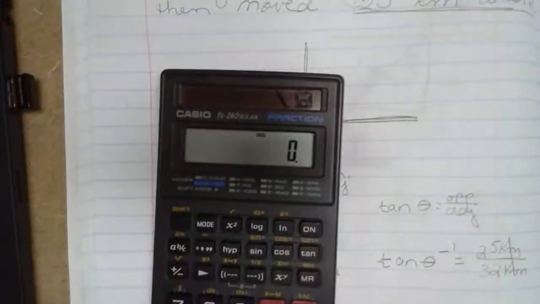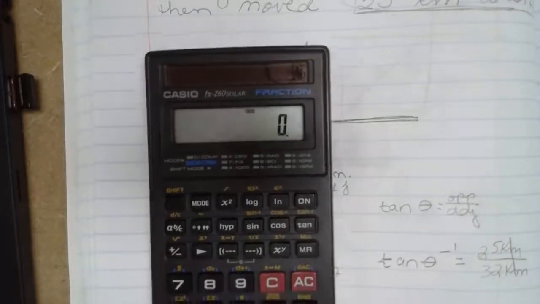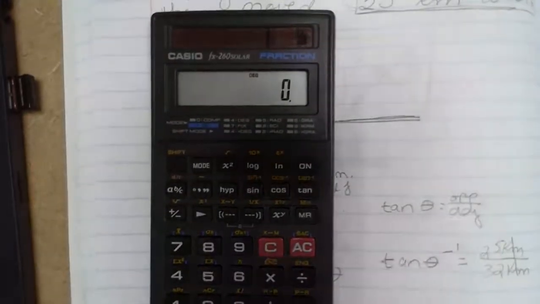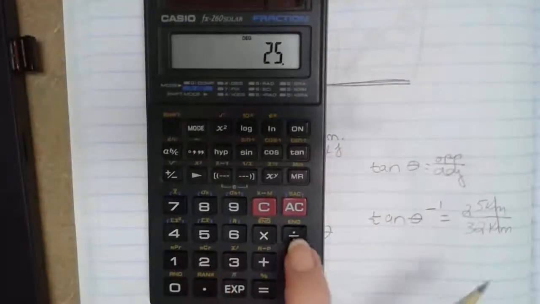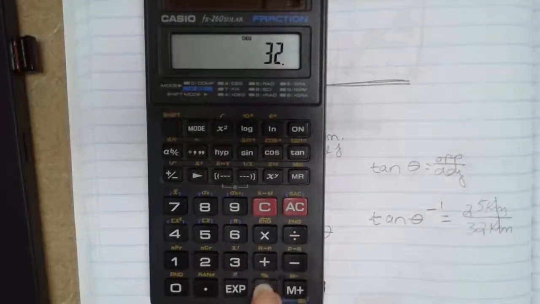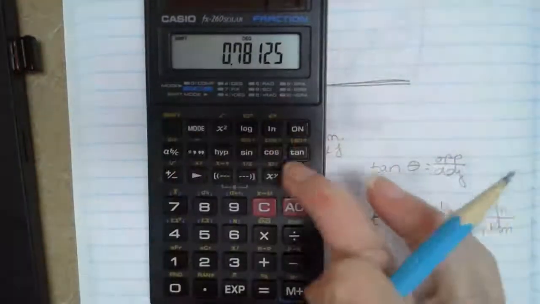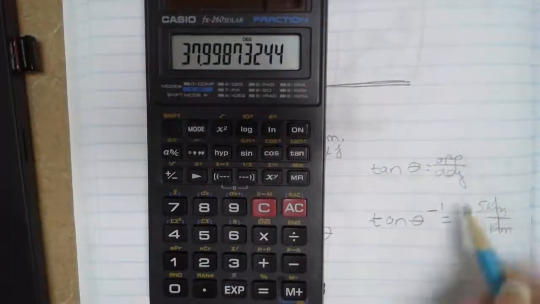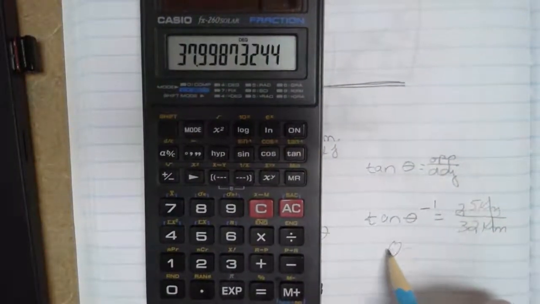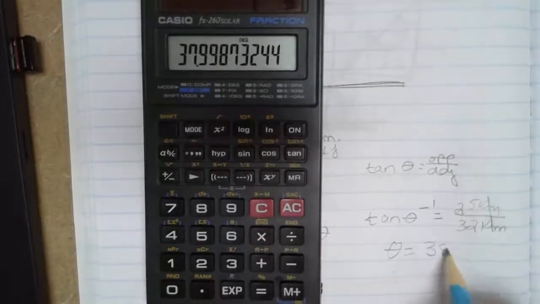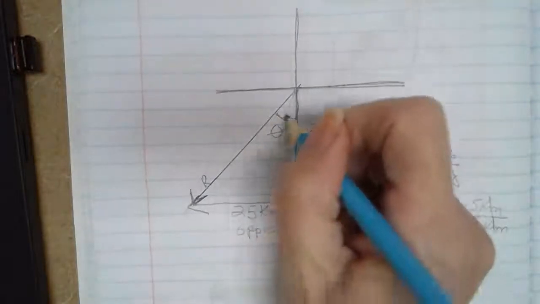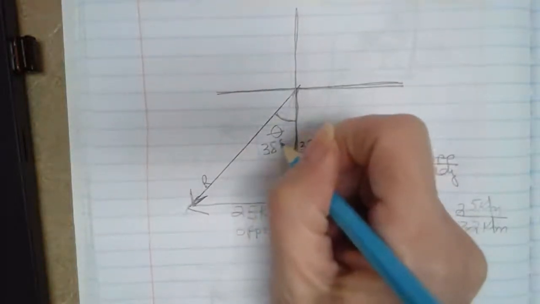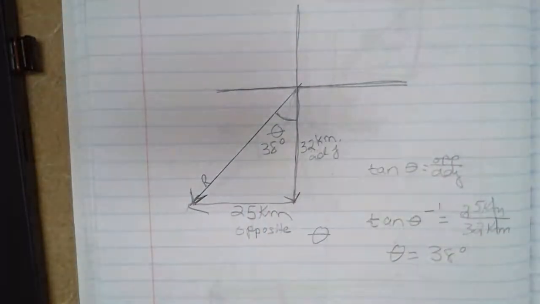So if I look at my calculator, I've got just a real simple one here. I'm going to say 25 divided by 32, and I'm going to do inverse tangent. And I get, I'm just going to round to 38 degrees. Okay, so theta right here, this angle, and I'm going to go ahead and label it, is 38 degrees.